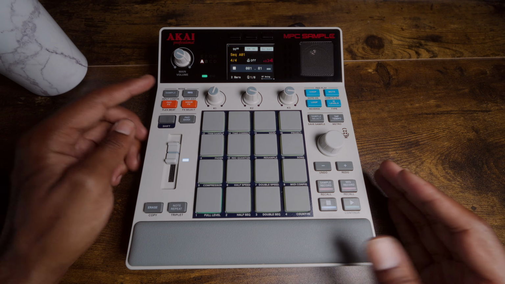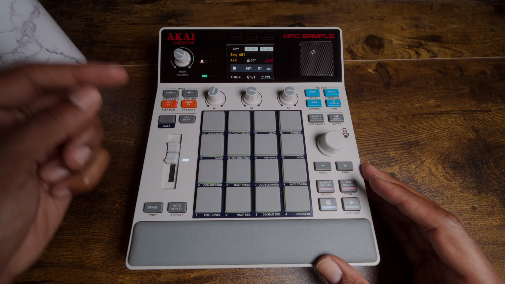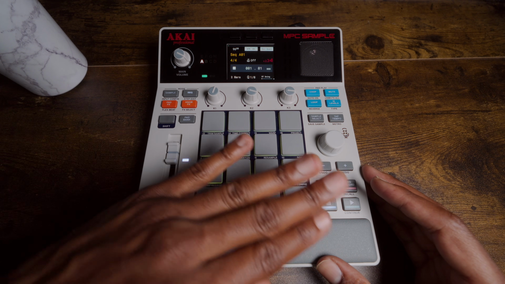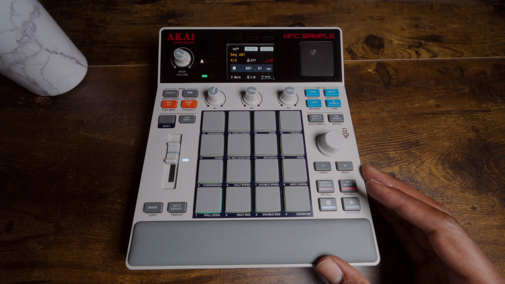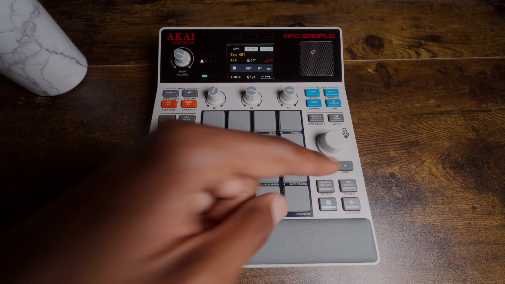Mind you, we are in sequence mode still. Did you know you can access your sounds in sequence mode when there is no playback? How do you do that, Dame? Well, you just hit this button right here. Take a good look at that button.